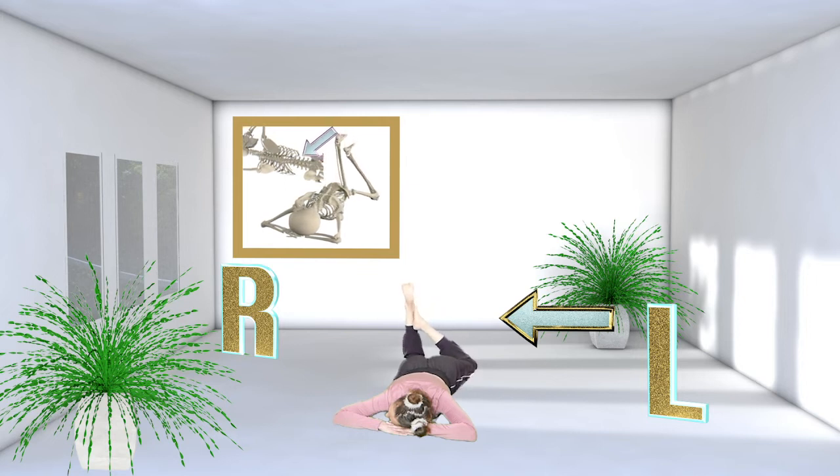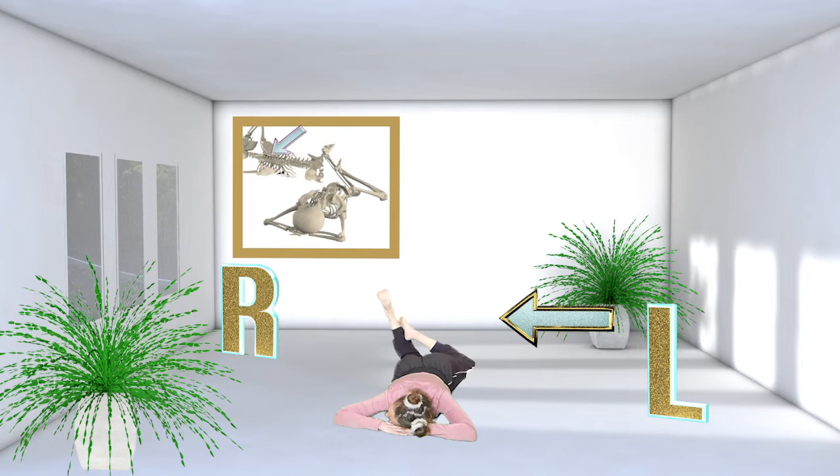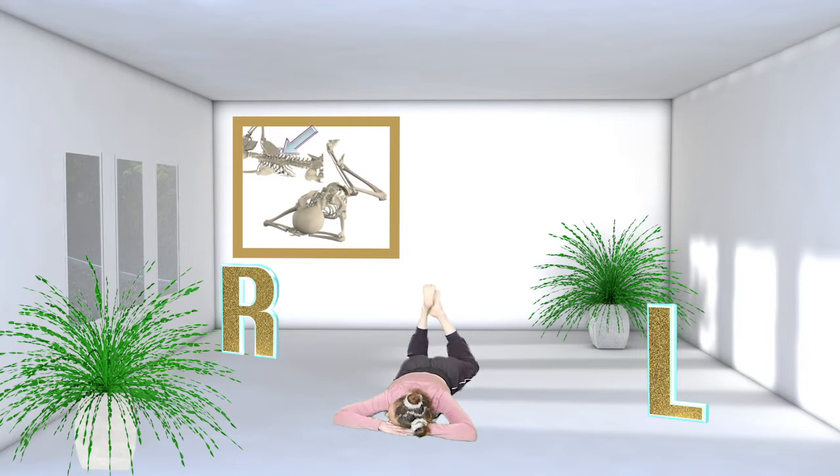As you continue doing this movement, imagine a finger traveling along your spine from the tailbone to the base of the skull, stopping to mark each separate vertebra on the way.